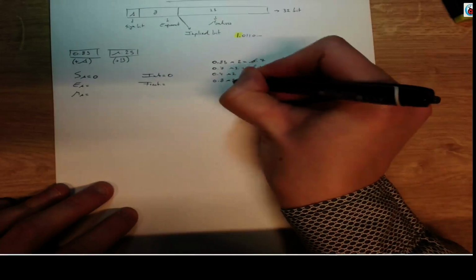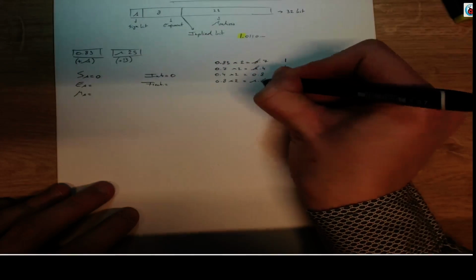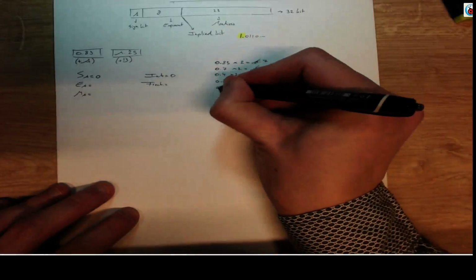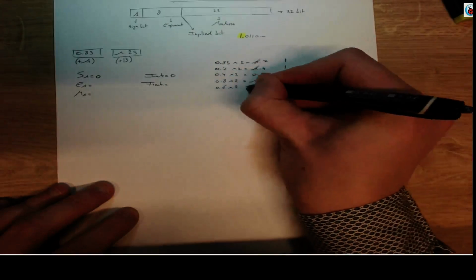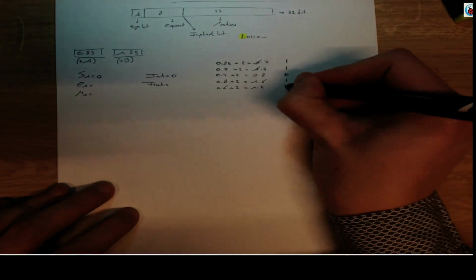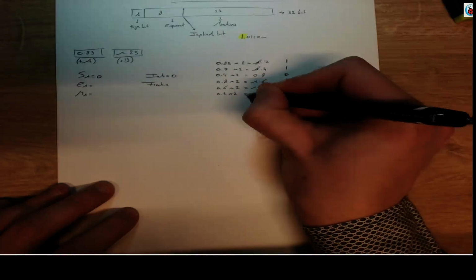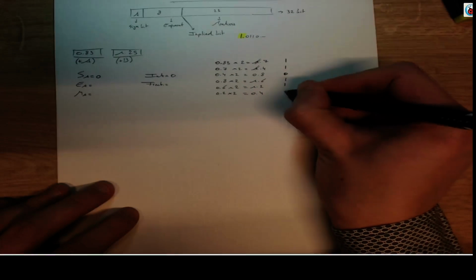It's smaller than 1, so I store a 0. 0.8 times 2 is 1.6. It's bigger, I store a 1. 0.6 times 2 equals 1.2. It's bigger than 1, store a 1. 0.2 times 2 is 0.4. It's smaller, it's a 0.